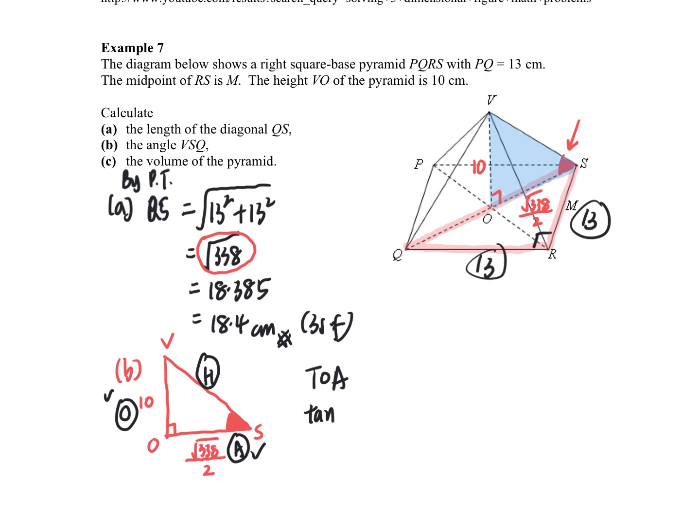Lesson you sleep, this chapter is gone. This is a very big chapter in Sec 4. Okay, so tangent of angle VSO, tan over this. So angle VSO, you take tangent inverse.